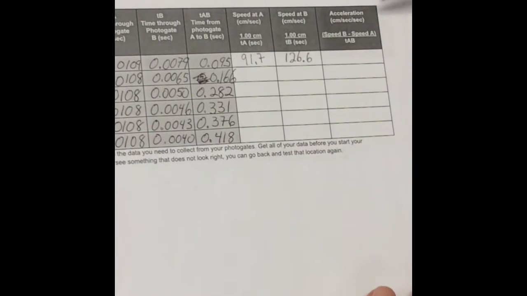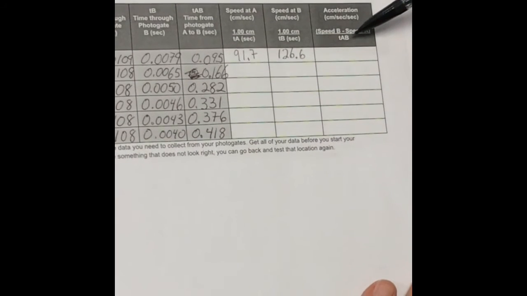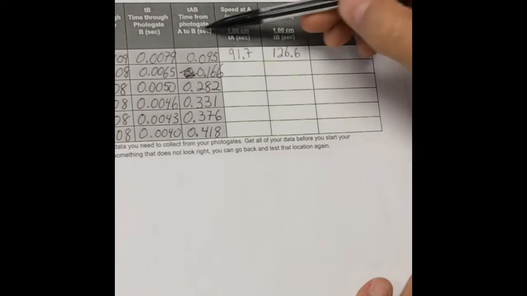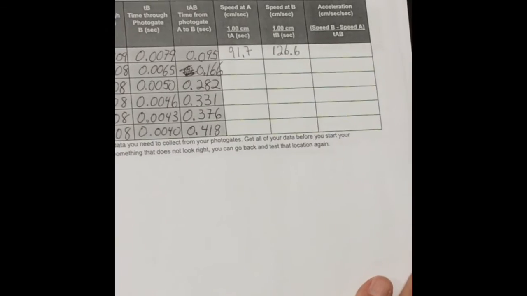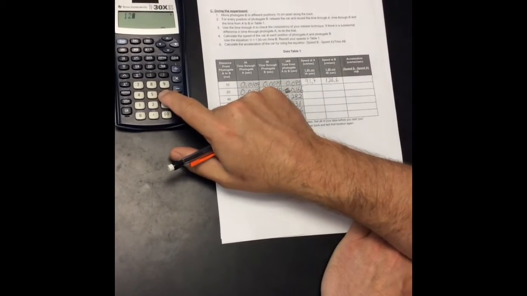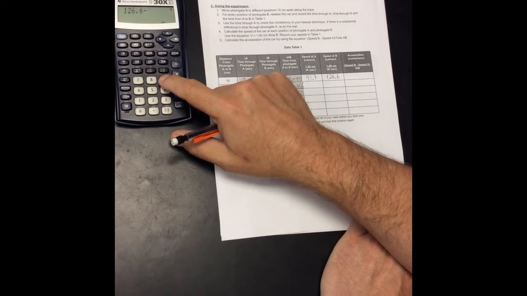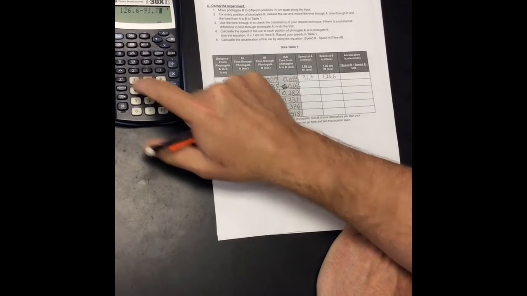All right, now this is a little bit complicated, but now we're going to calculate the acceleration. So we're going to use the previous two numbers and then use our time from photo gate A to photo gate B, which is the third column of numbers you wrote down. So let's clear that out. So 126.6 is our speed at B. Subtract your speed at A, which is 91.7.